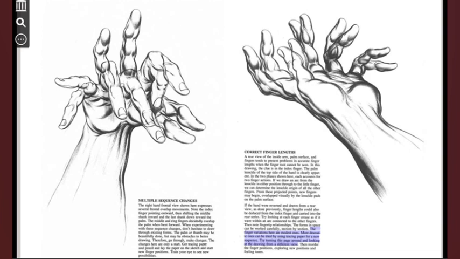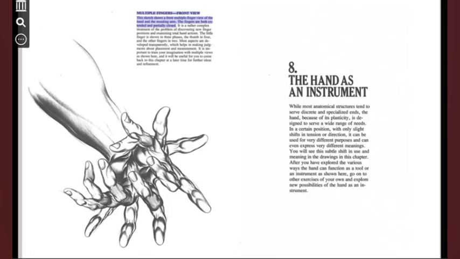Try turning this page around and looking at the drawing from a different view. Then reorder the finger positions, exploring new positions and feeling tones. Multiple fingers. Front view. This sketch shows a front multiple finger view of the hand and the receding arm. The fingers are both extended and partially closed.